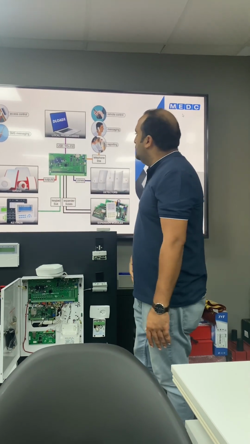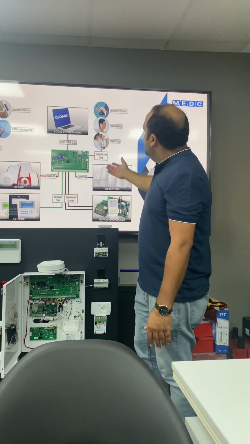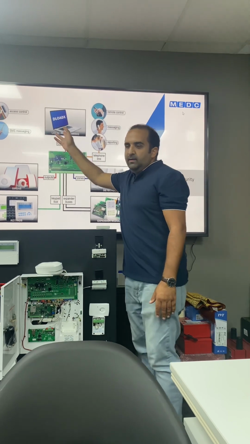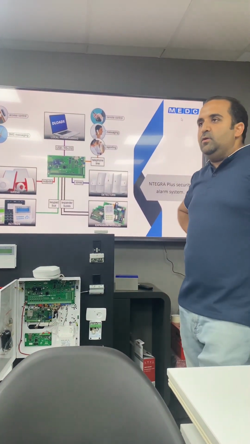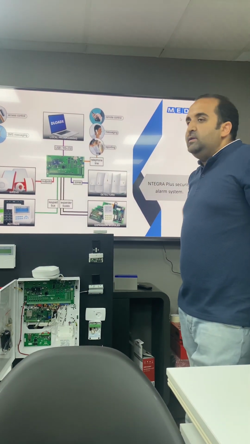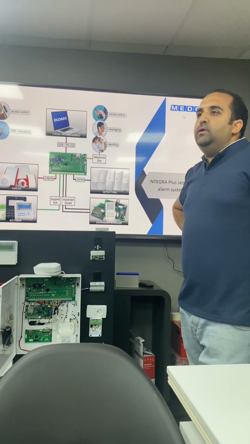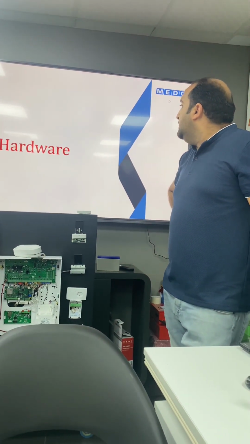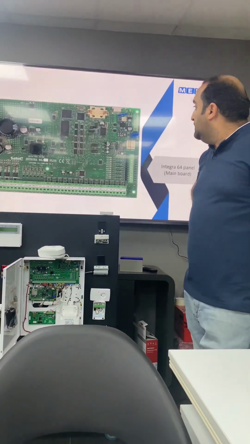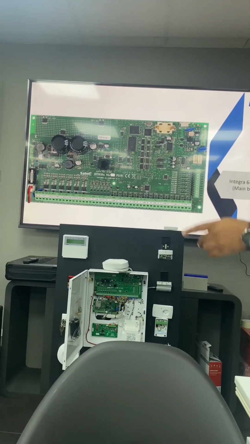I will explain to you now. And this one, the programming cable. You can connect it when you're doing the configuration. Of course, you need the cable, and you need to connect with your laptop to do the configuration. Now this is the hardware. So this is your panel.